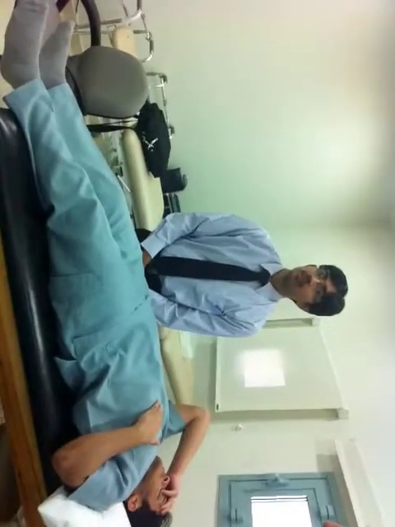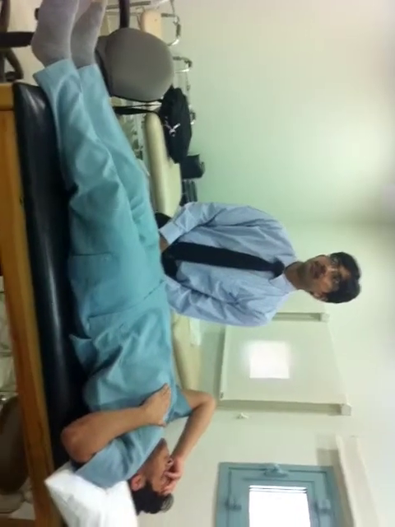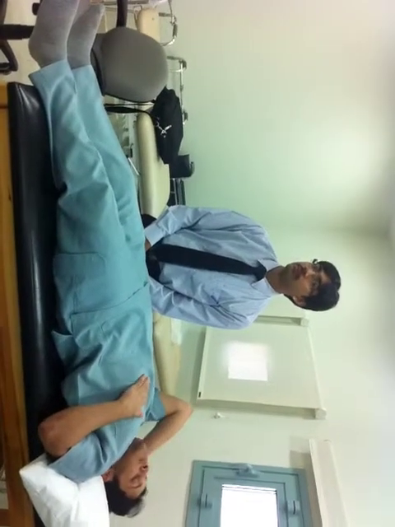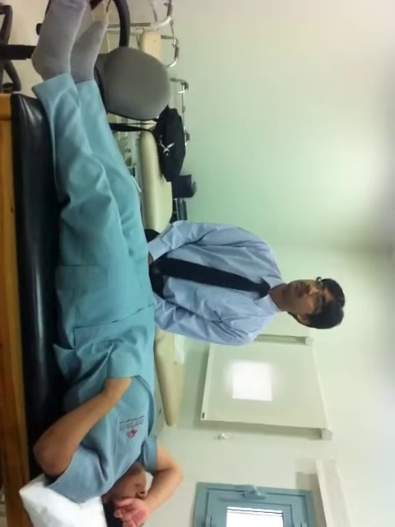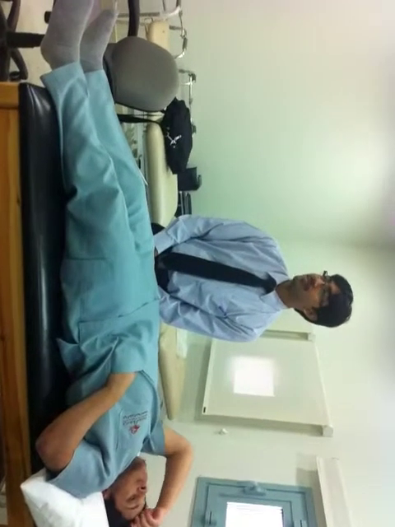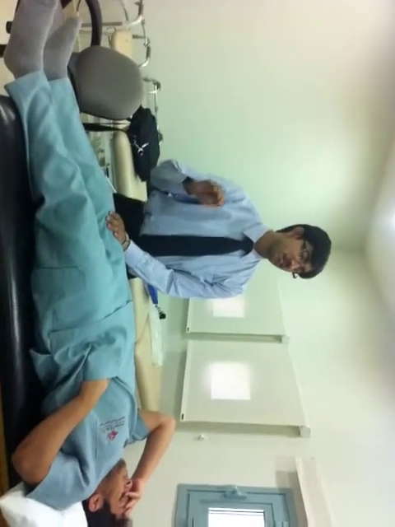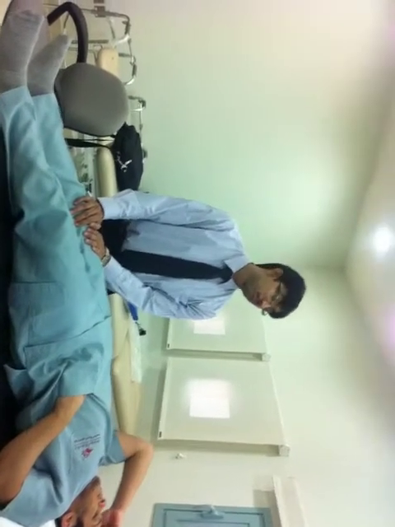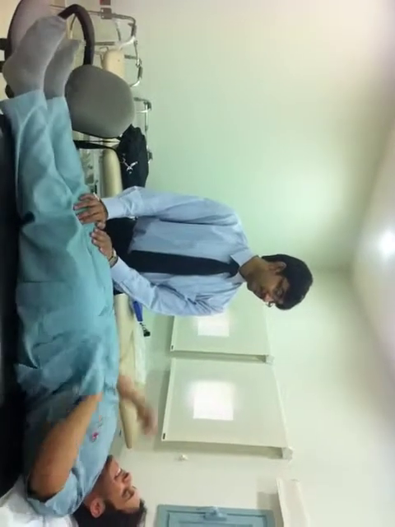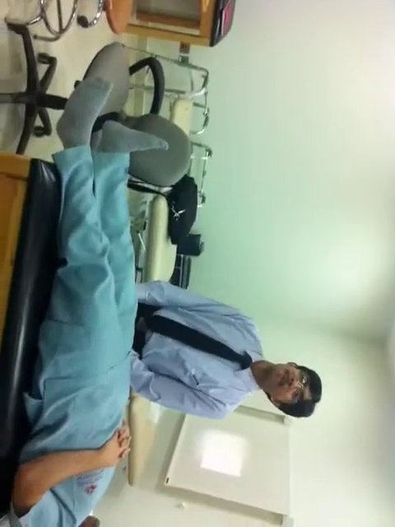Iliac bone. So, which muscle goes up? Which muscle goes up? The quadriceps: vastus lateralis, vastus medialis, vastus intermedius, and rectus femoris. The rectus femoris, it will go up.